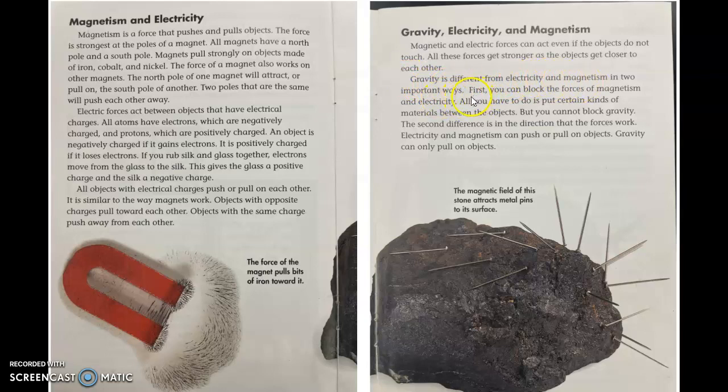First, you can block the forces of magnetism and electricity. All you have to do is put certain kinds of metals between the objects. But you cannot block gravity. The second difference is the direction that the forces work. Electricity and magnetism can push or pull on objects. Gravity can only pull on objects. The magnetic field of this stone attracts the metal pins to its surface.